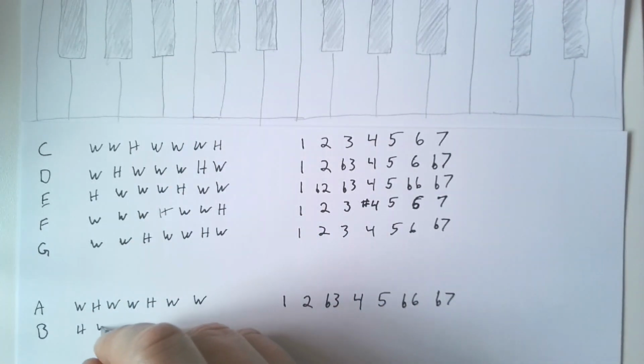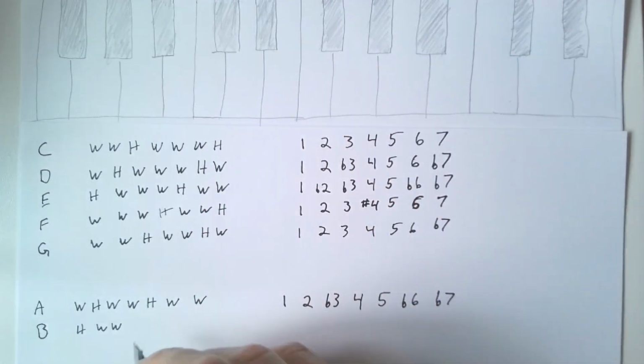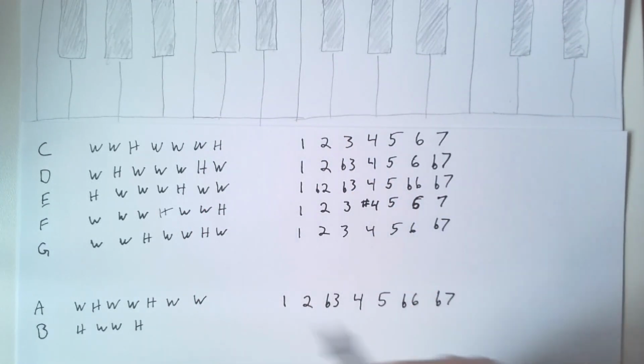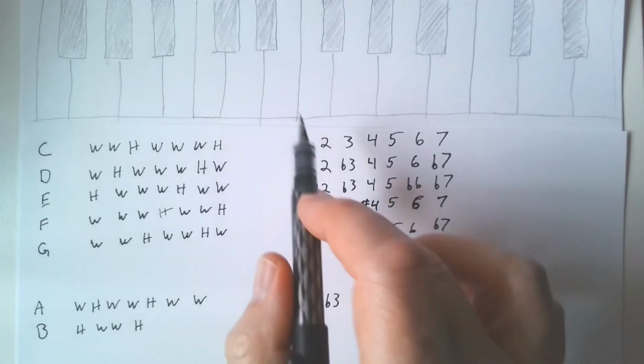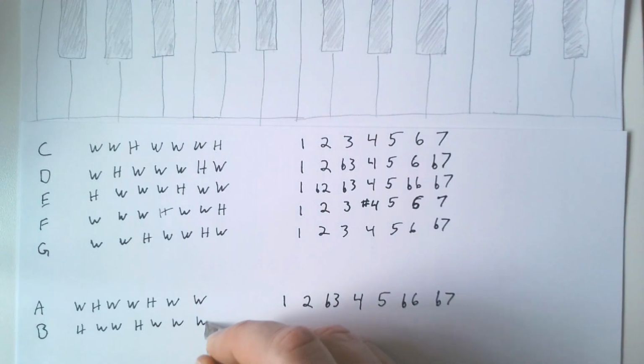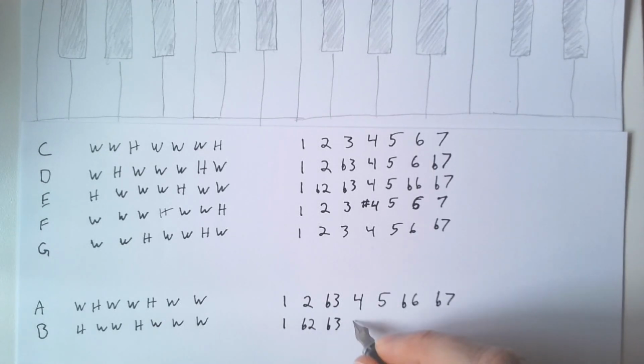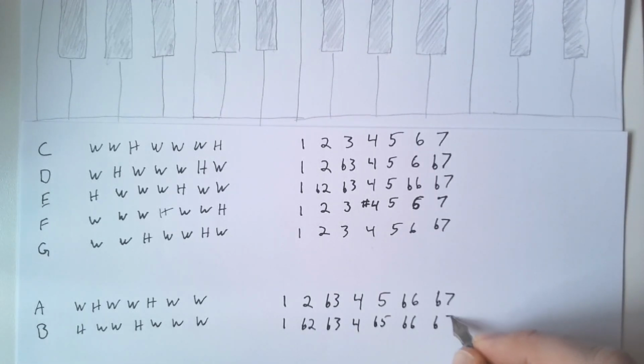Then you do whole, whole, half, whole, whole, whole. Okay? That scale is going to be the 1, the flat 2, the flat 3, the 4, the flat 5, the flat 6, and the flat 7. Okay?